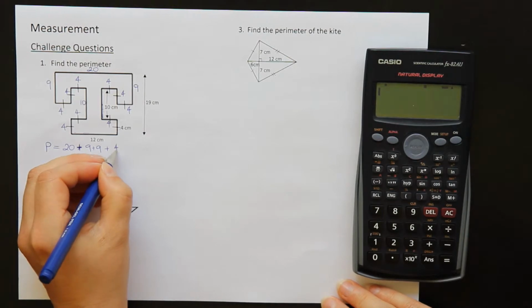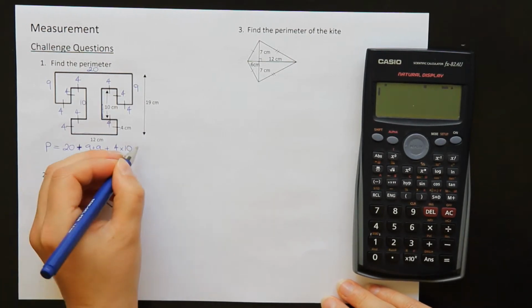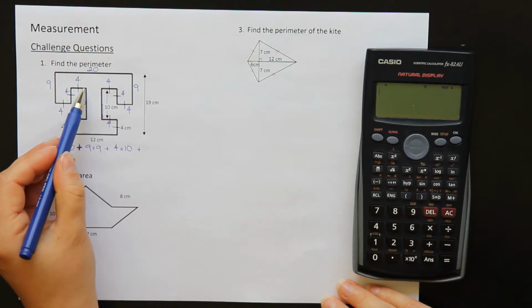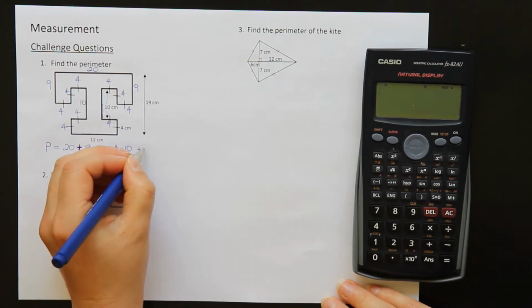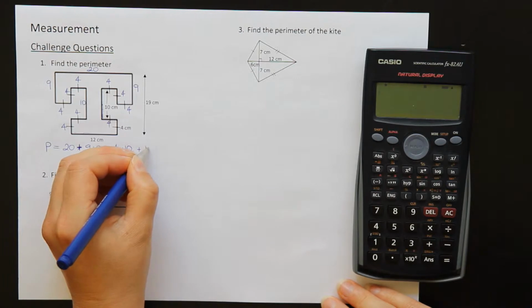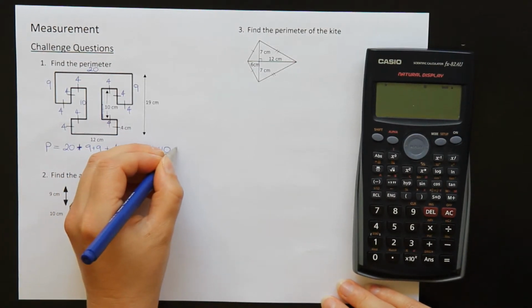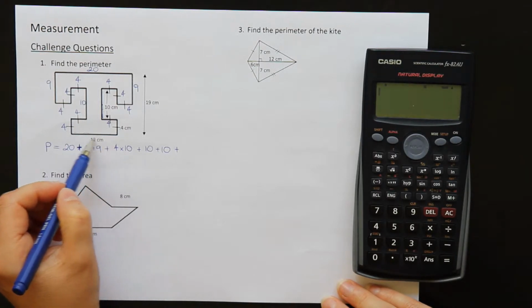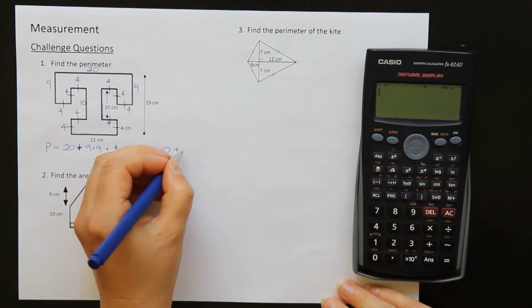I'm going to go 4 times by 10, plus I've also got these 2 10s here, so I could go 10 plus 10, or you could do 10 times 2 there if you liked, and I've also got this 12 across the bottom.